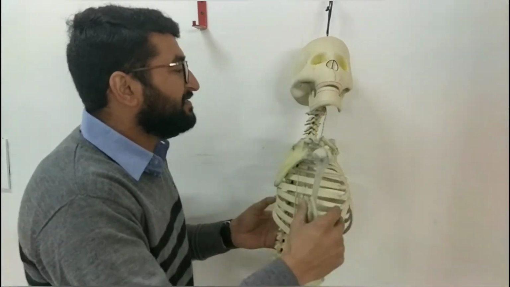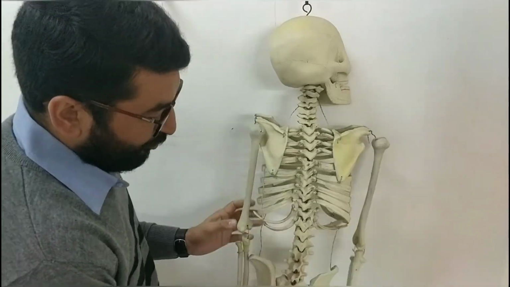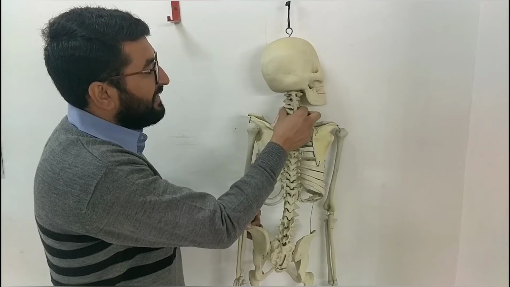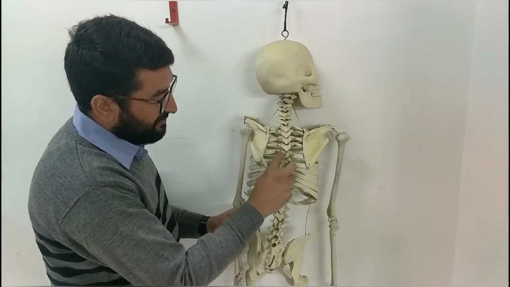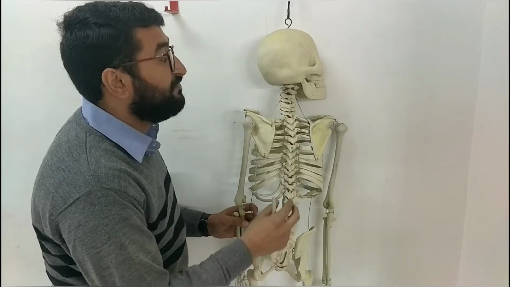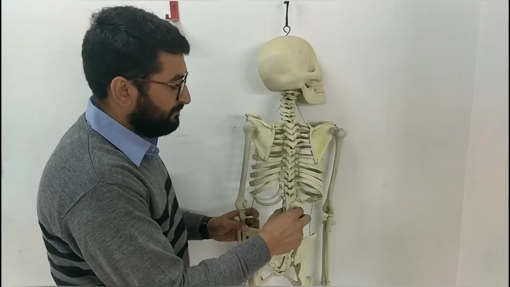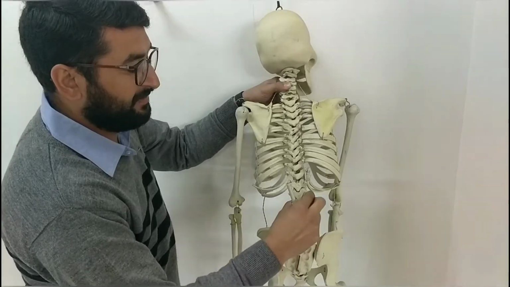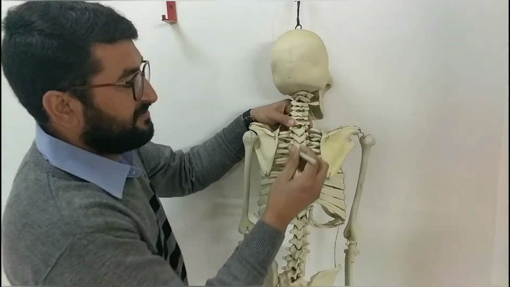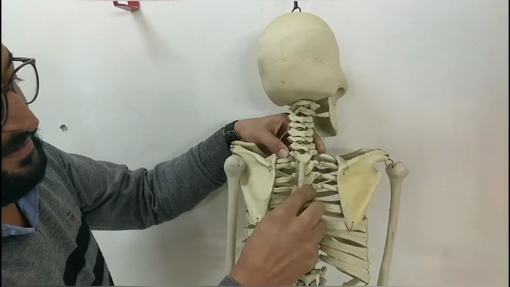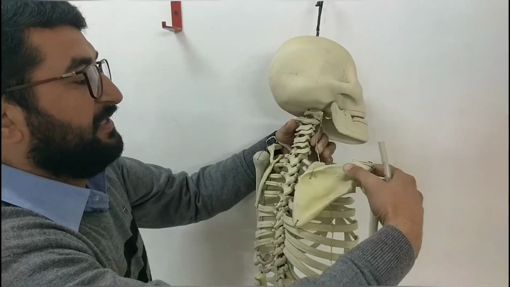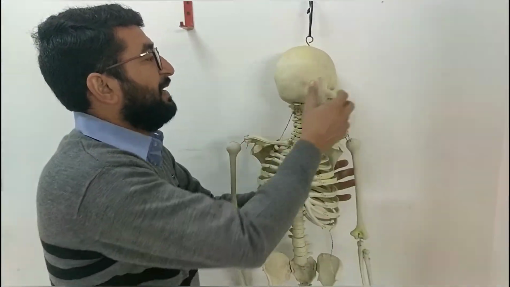The second part is this one, the backbone. You can see the ring-like structures, and these ring-like structures form a column-like structure known as the vertebral column. The vertebral column helps in bending. There are joints in between, look. These are the joints between the rings, between the vertebrae. So that is the vertebral column through which the spinal cord passes.